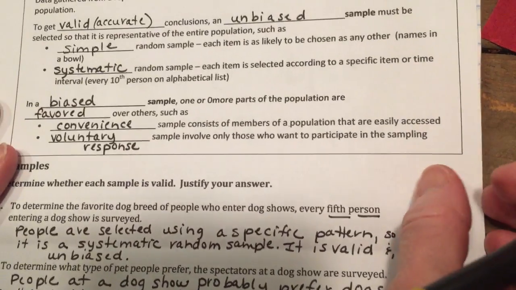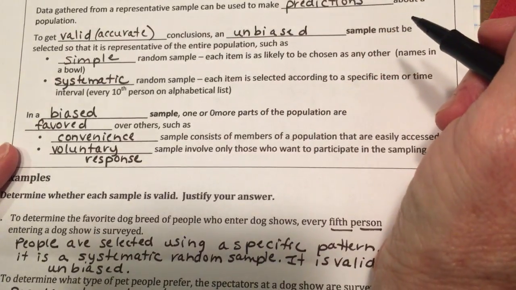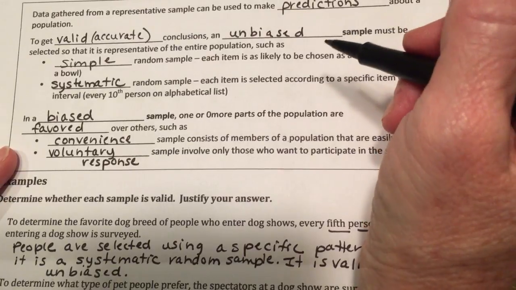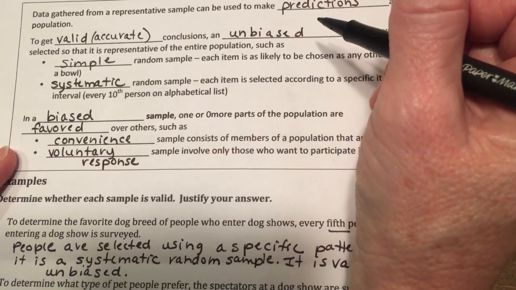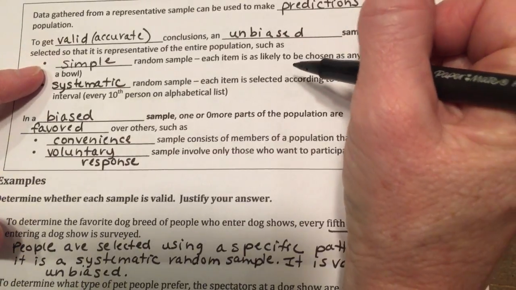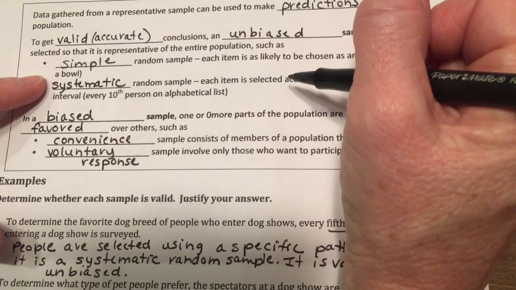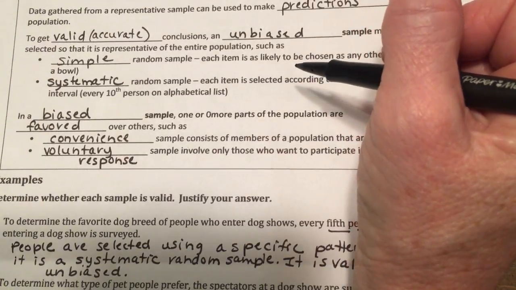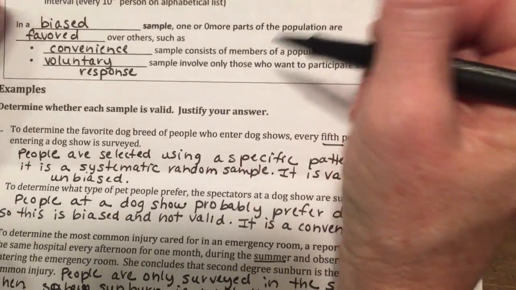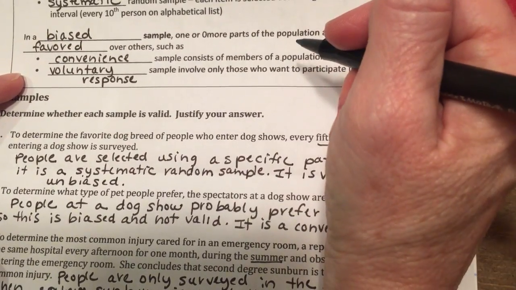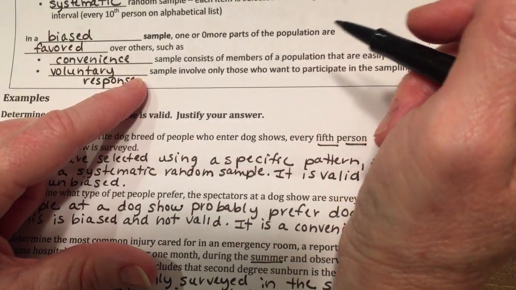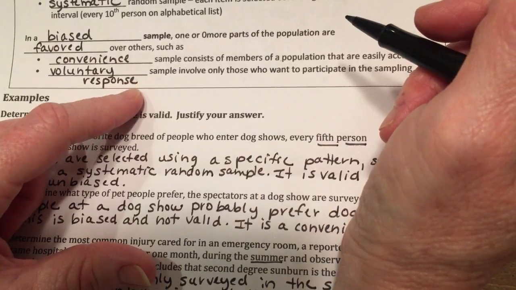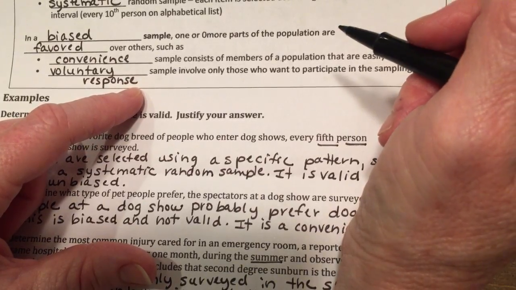All right, so that concludes this video. Again, remember you're looking at samples, how data is collected, and it would either be a biased or an unbiased sample depending on how they collect the information. So remember the 2 types of unbiased are when they select it randomly, and sometimes that's a simple way of doing it or a systematic way of doing it. And then when it is biased, for some reason they're favoring one part of the data over another, and that can be because they took a convenience sample, which made it just easy to do, or because they took a voluntary response sample, they just asked people who wanted to do the survey.